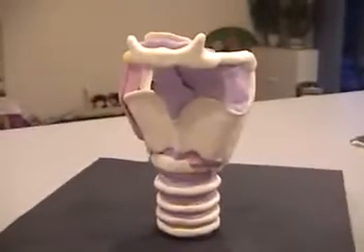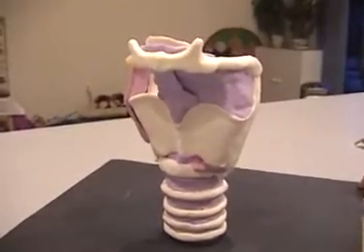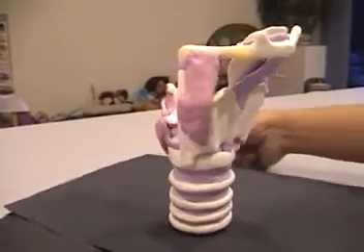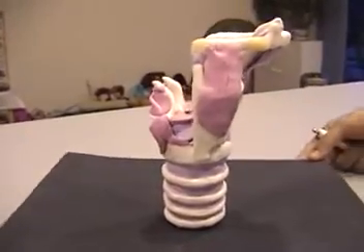Welcome to a tour of the human larynx with me, Jaita, and my model of the larynx created for the Anatomy and Physiology course, Fall Semester 2008.